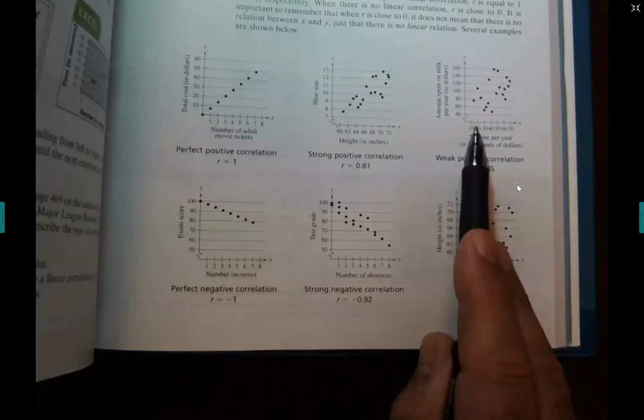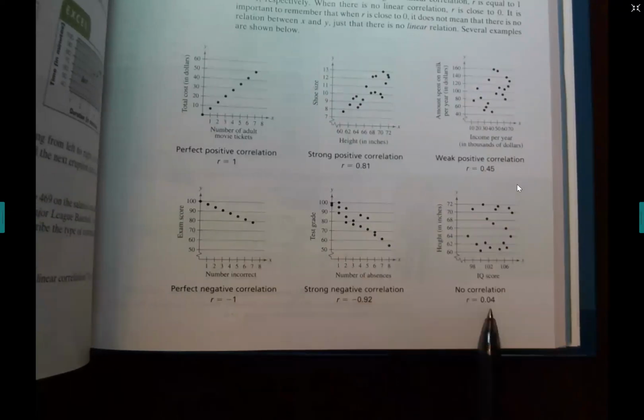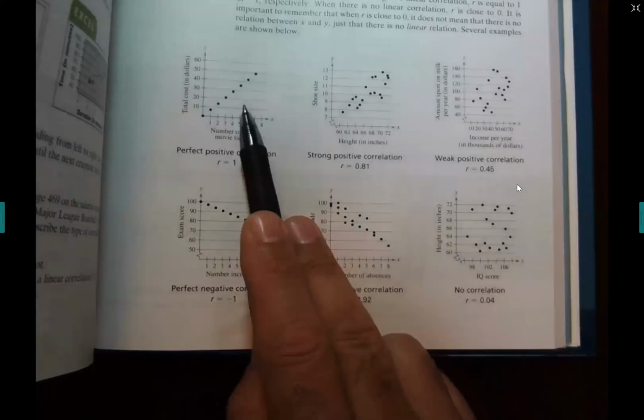Here, it's even weaker than this one. And look at the R here, it's almost 0.04. We say no correlation here. Strong negative correlation, strong positive correlation, perfect correlation right here, and perfect correlation right there.